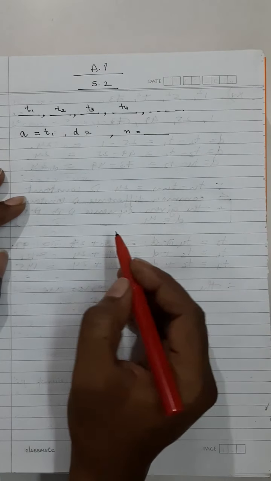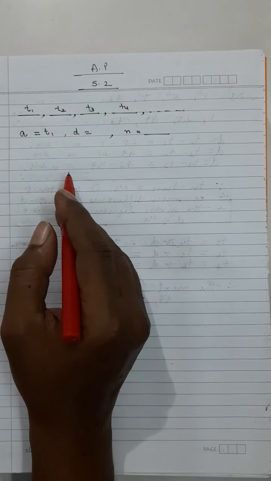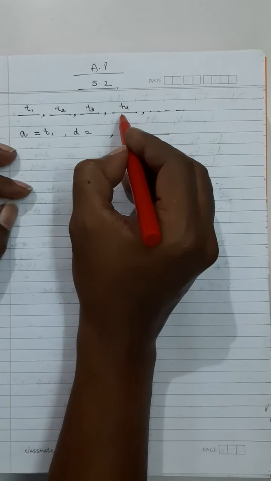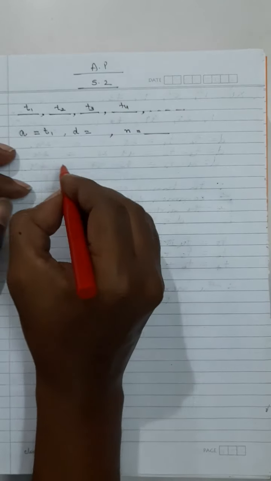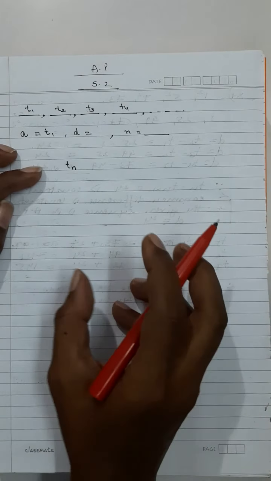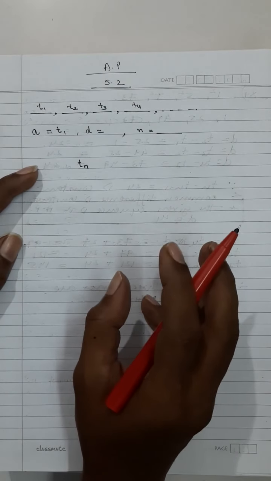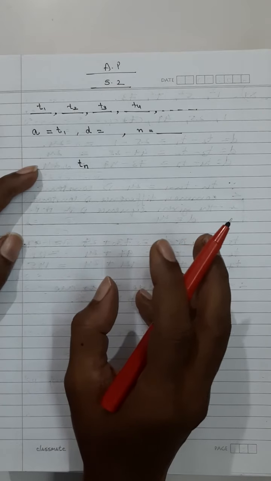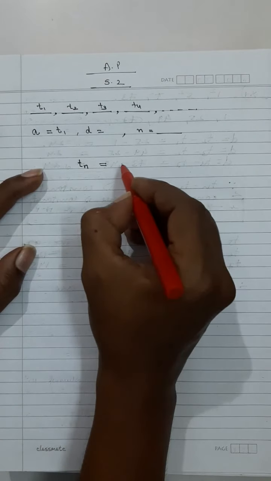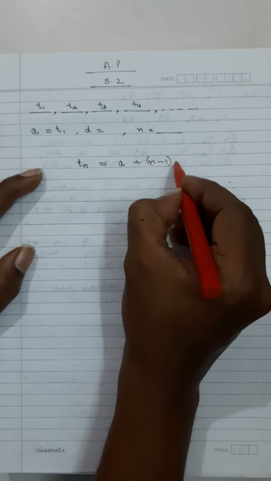Now, my dear students, one thing you have to understand. We have to go forward. The first formula of this arithmetic progression relates to the term. There is a formula for the nth term. If we have to find any term in the progression, it can be the second term, the third term, the 100th term, the 99th term, any term: tn is equal to a, meaning t1, plus n minus 1 into d.